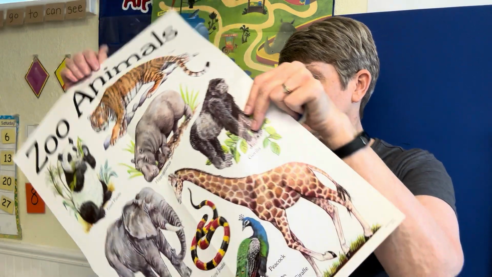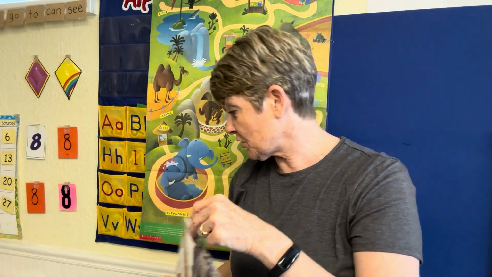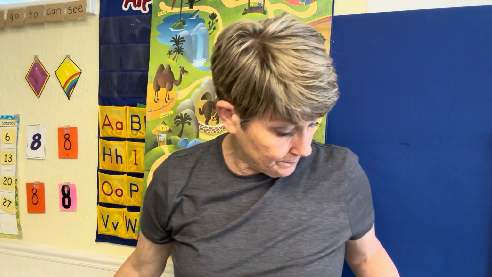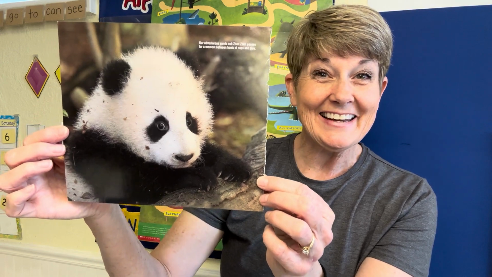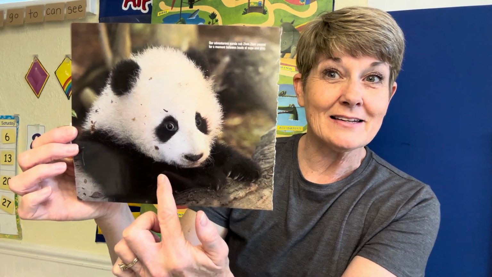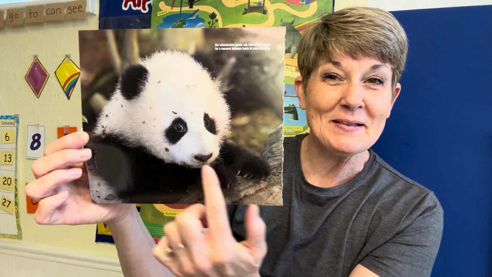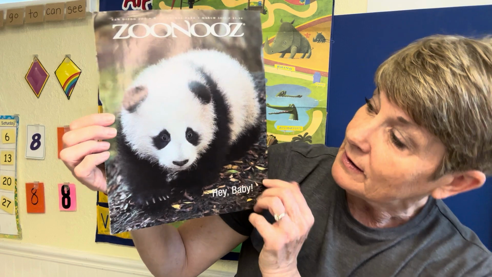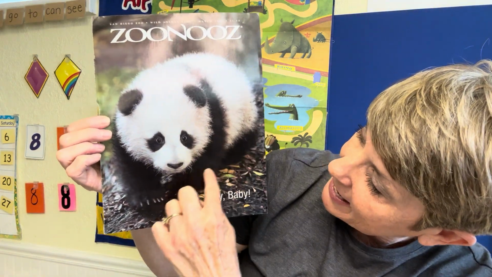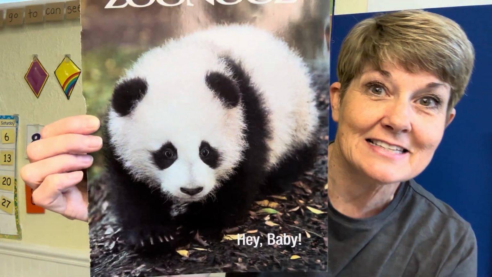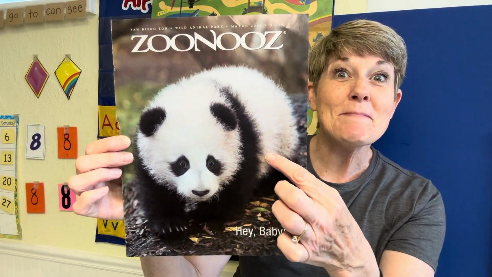Now there's one that's just drawn. I'm going to show you a picture of a giant panda. This one is a little baby cub. Isn't he a cute little panda? Look at his black eyes, his black ears, and his little black nose. But he's got a white face and black arms. Here's another picture of that same baby. Can you see all that black for his legs, his eyes, and his ears? We're going to make one of these today.